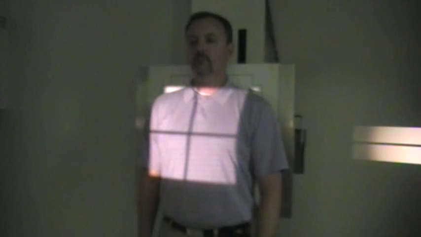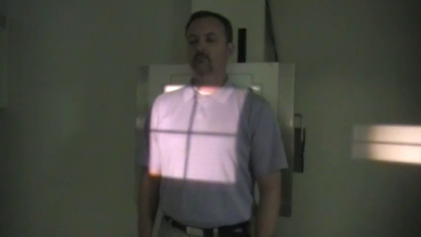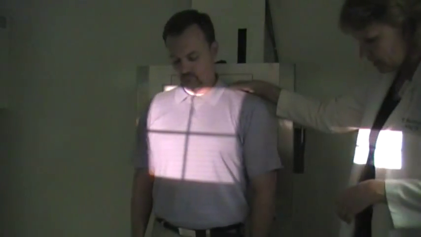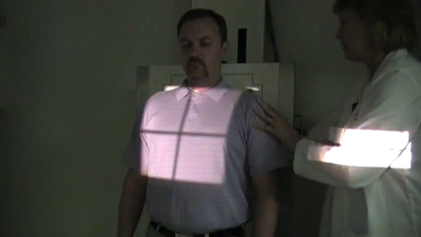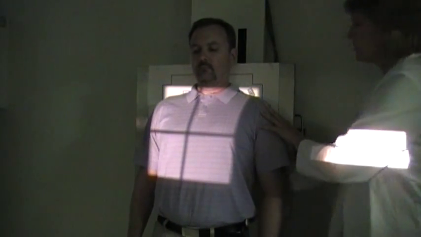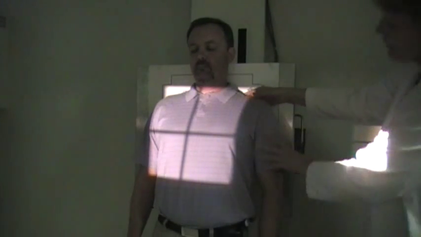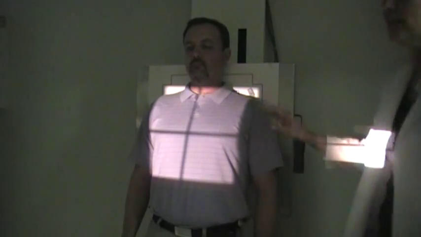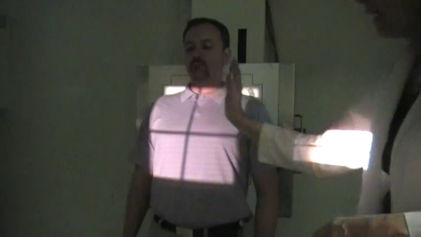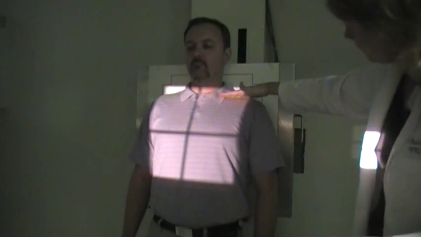I've got the film in crosswise to cover the width of the chest, and what I'm going to have David do is take one step out and then lean back so that the shoulders are touching up against the IR. Okay, now take a small step to the right. There you go, right there. So the patient is angled back so that the clavicles will be thrown up above the apices.